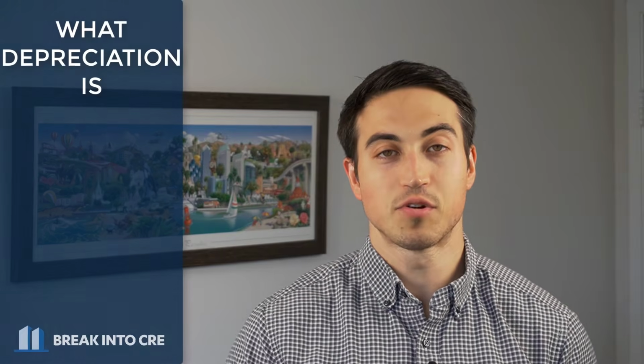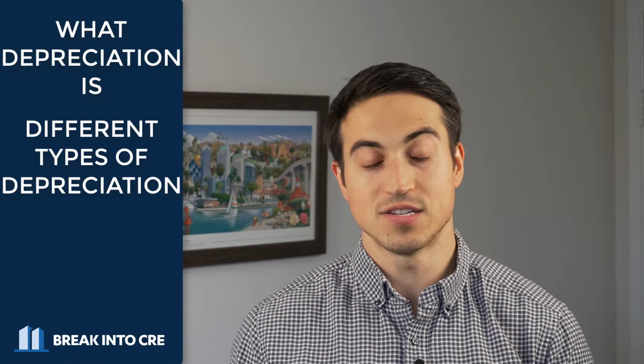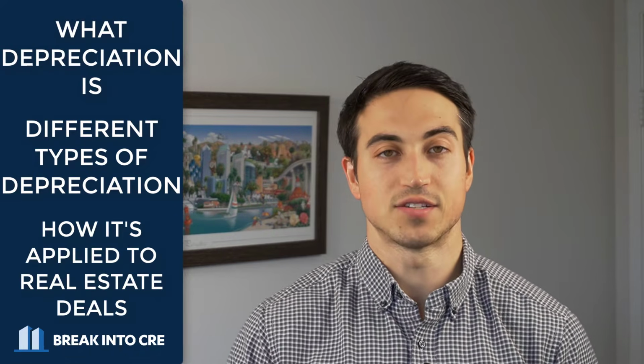Now, real estate is one of the most tax-advantaged investment vehicles out there, and that is for good reason. Governments tend to structure tax codes to incentivize certain behaviors, and private real estate ownership is one of those behaviors that they want to incentivize. Depreciation is a huge part of that and allows investors to take advantage of some serious tax benefits in real estate investing. So by the end of this video, you'll know what depreciation is, what the different kinds are, and how you can apply it to your next real estate deal.